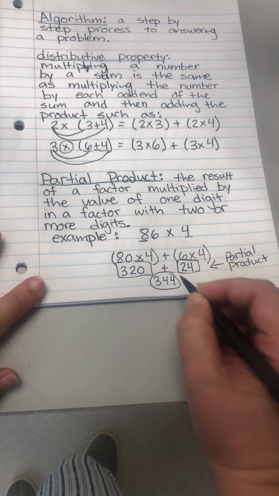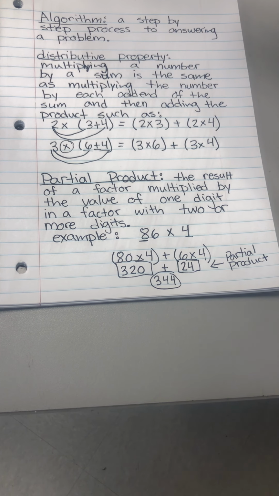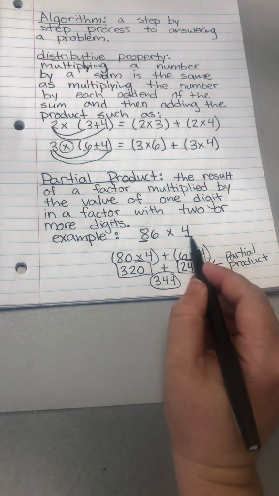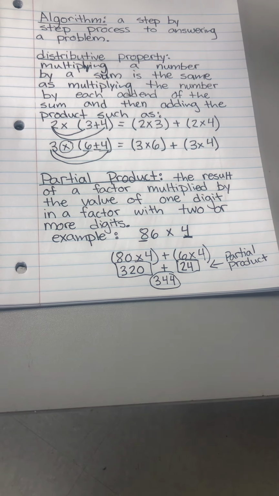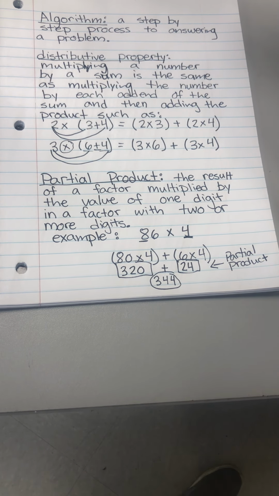Putting my answer back. So when you break the number down by its value and multiply it by the factor, these are factors, the two things you multiply to get an answer, then that is your partial product because they're part of a whole. They're partially complete. They're each a part that needs to be answered.